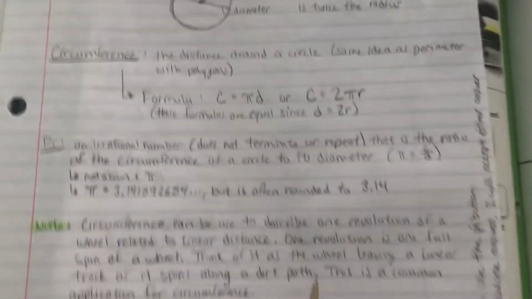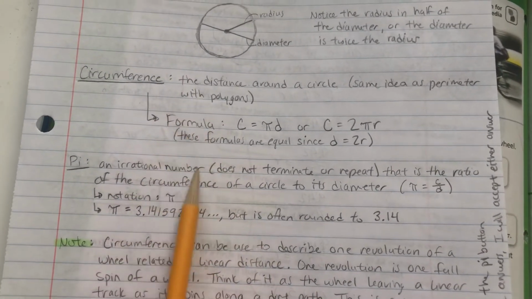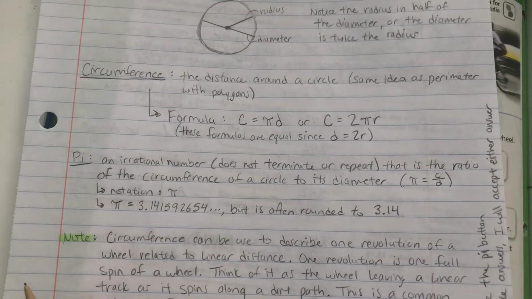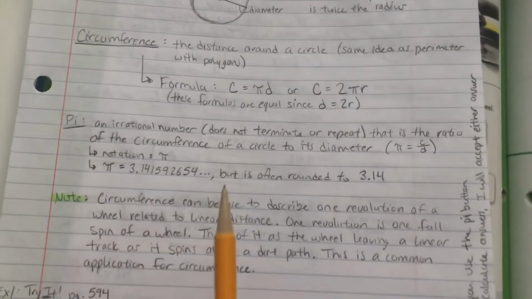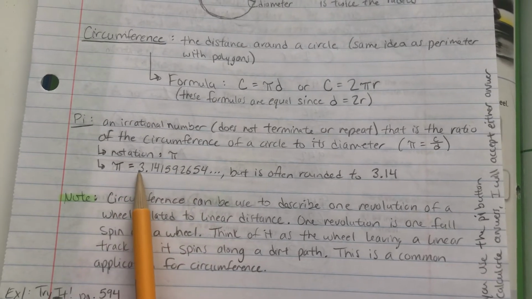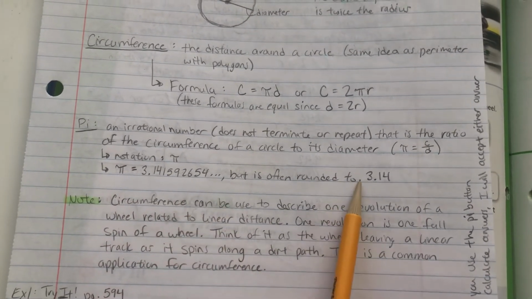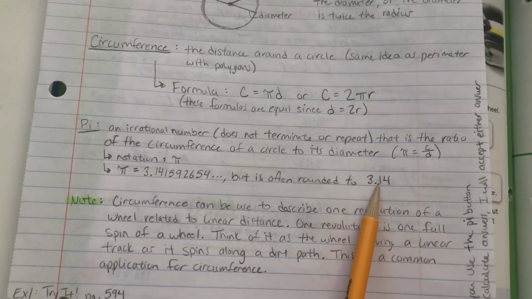Okay, so I think that's a pretty cool relationship there, just to understand why pi exists, why circumference exists. It's not just formulas and numbers people made up. They actually have relationships. The notation is the pi symbol, and then here's the first few digits of pi, but it's often in pre-algebra rounded to 3.14.